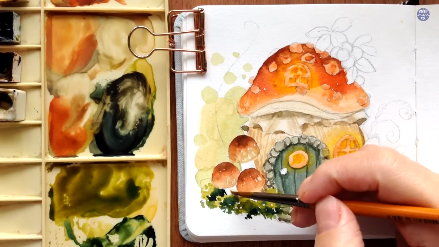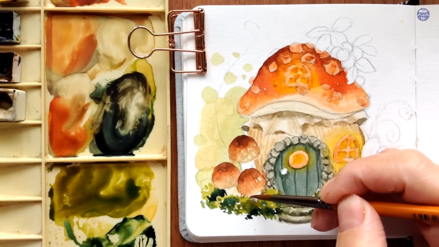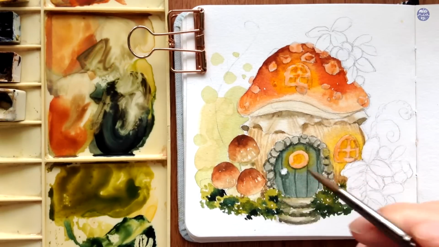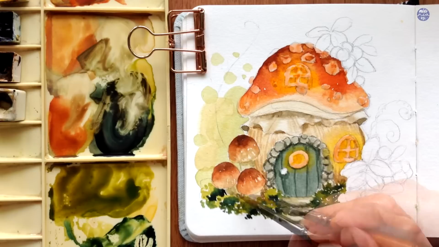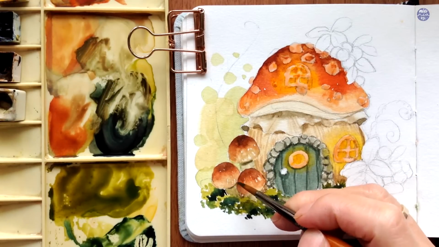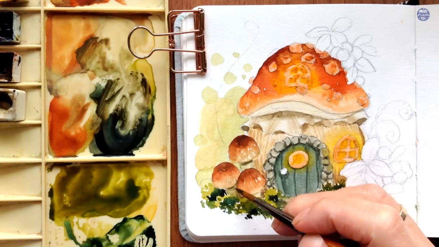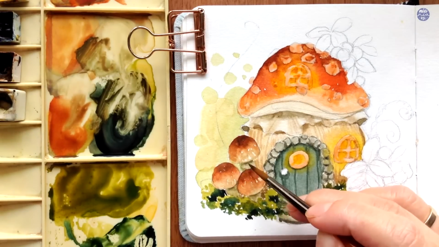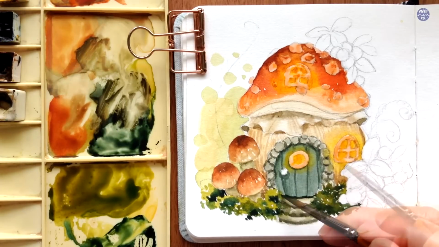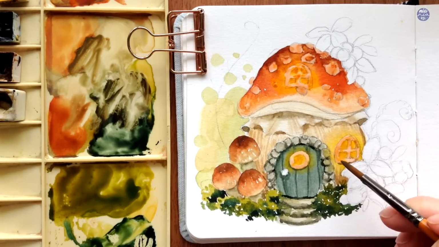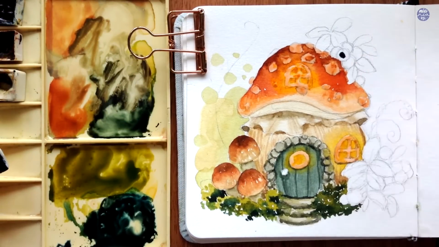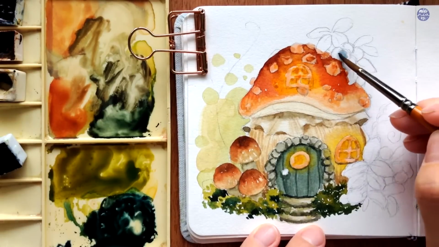For the stem of the porcini mushrooms, I'm going to use the same color as what I used for the base of the main mushroom house, which is from buff titanium, burnt umber, and a little bit of Prussian blue. Right under the cap, I'm using a thicker consistency and a darker value which has more burnt umber and Prussian blue in the ratio. Here I'm using the same dark brown from the mushroom stem to paint underneath the window as a slight cast shadow from the frame. Next, let's paint the blueberries.